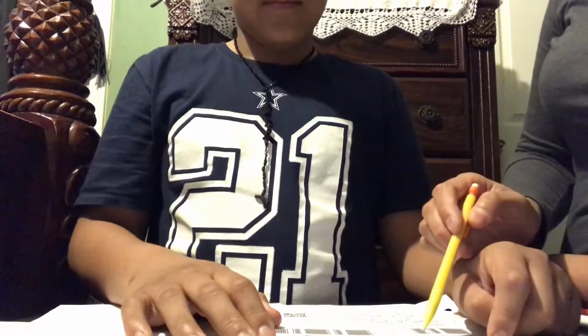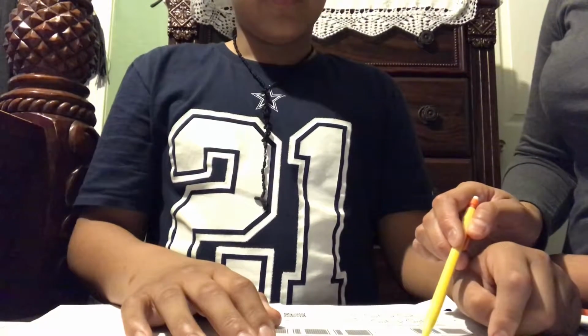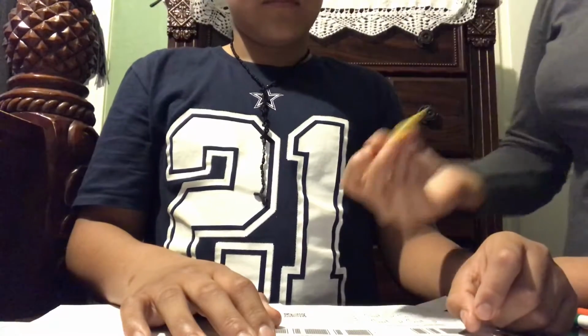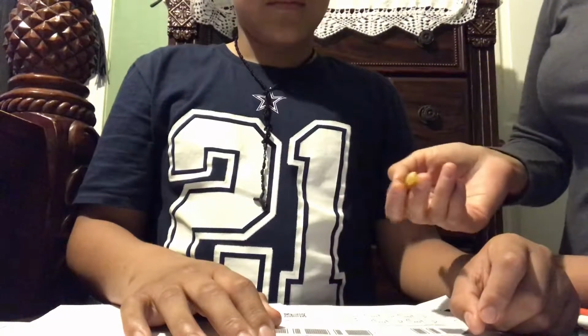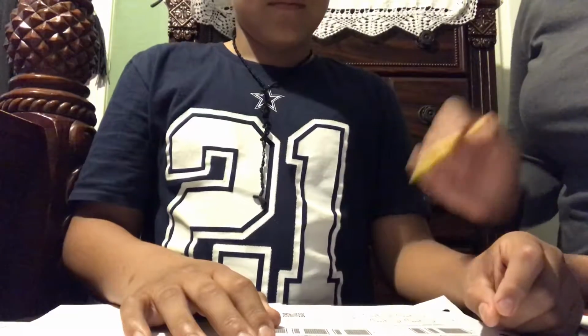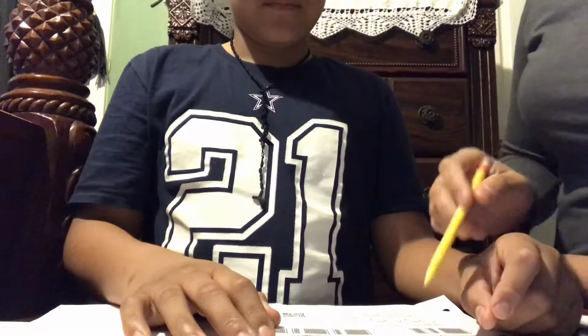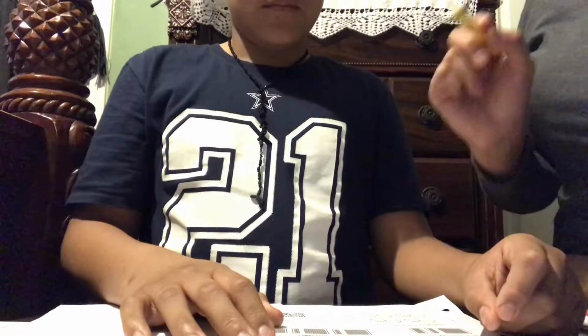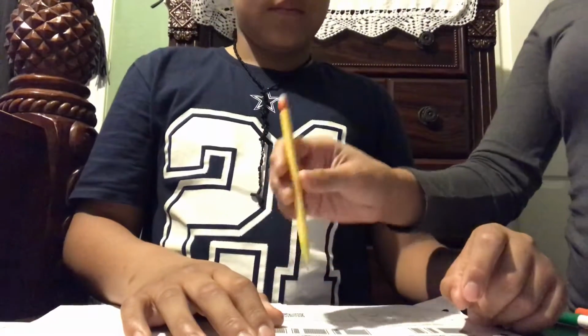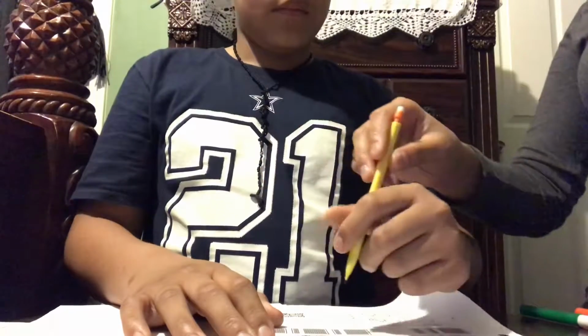And what is the total? 1.2. So that's 1 and 2/10. So how many of this large box should there be? 1. And how many of the tenths should there be? 2. So do you want to go ahead and work it out right here on the side, and then we can check.